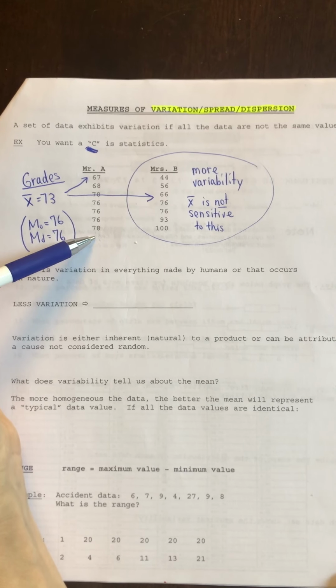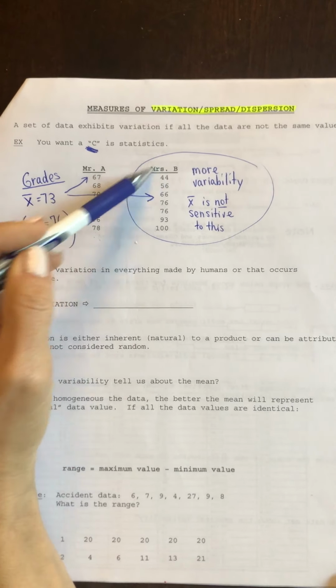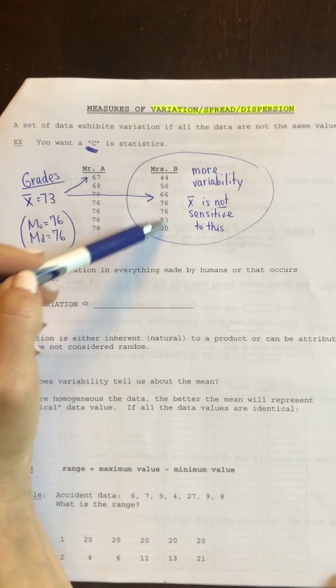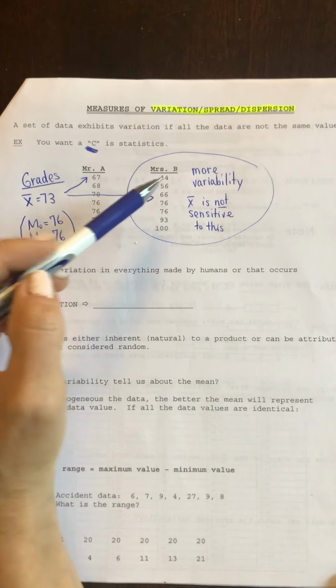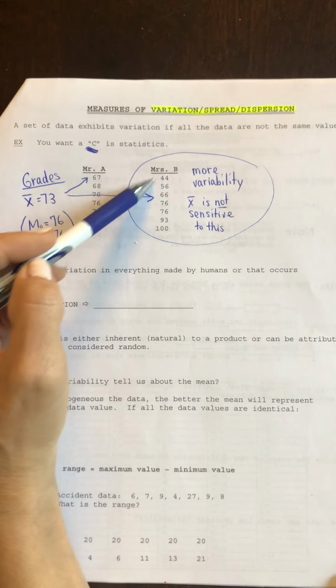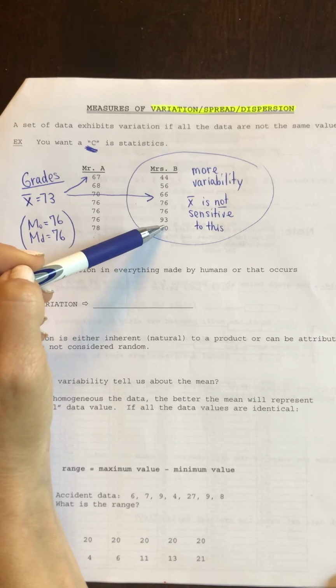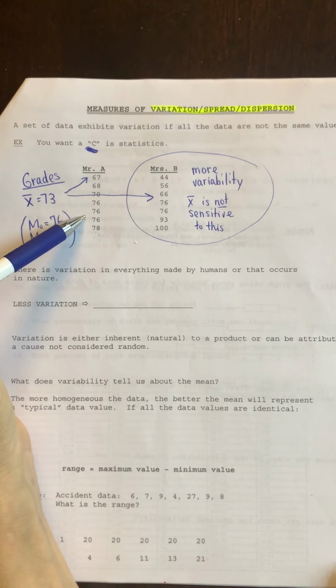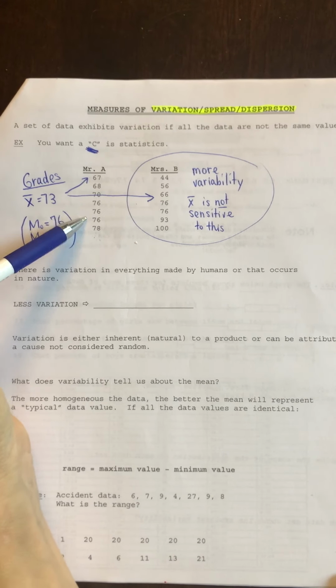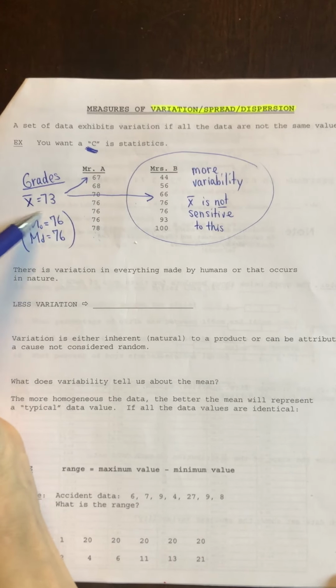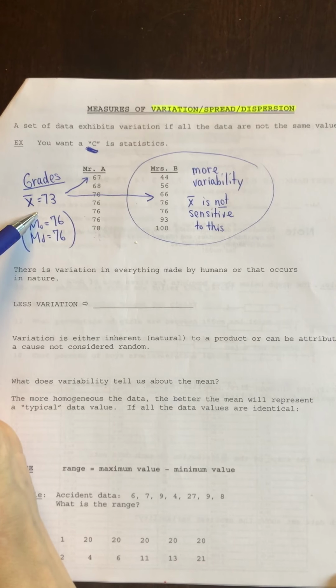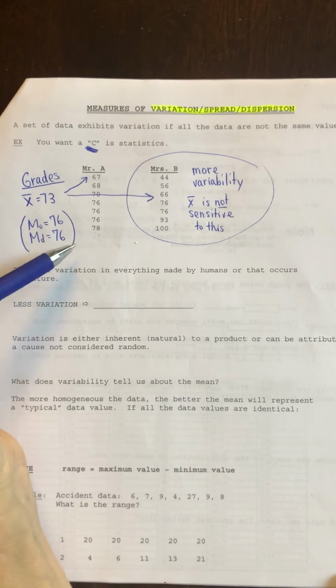Now, of course, you're not going to get an A or a B either. For Mr. B, though, you can get an A in the class, but you can also be one of these unfortunate people that fails the class. So there's a lot more risk here in taking Mrs. B versus Mr. A. So once we've already established that the means are the same, then it looks like this is going to be.